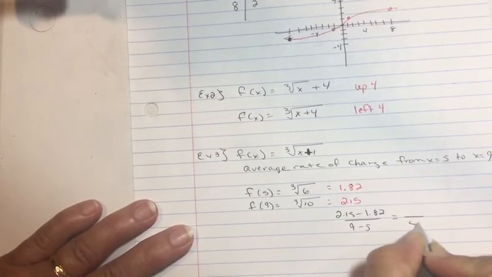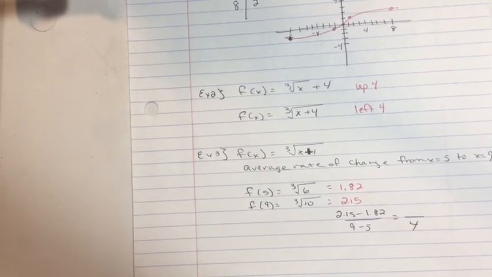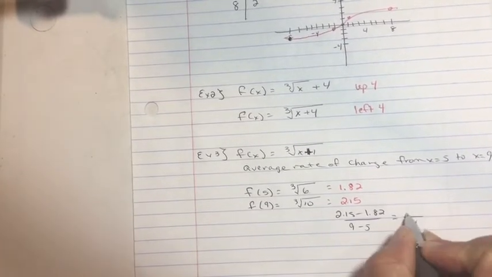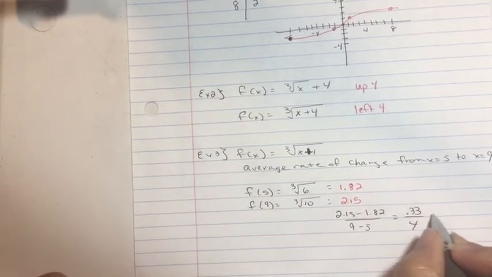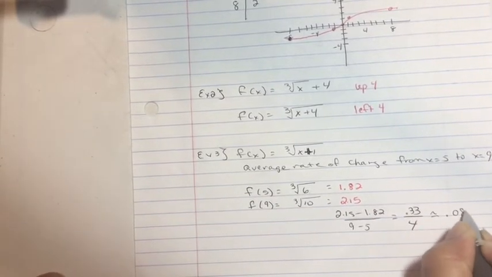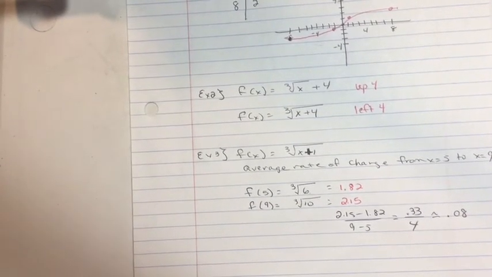So the denominator is easy. That's a 4. And I get a 0.33 for the numerator. So divide by 4. And my rate of change is approximately 0.08. Make sure you're doing this on the calculator with me.